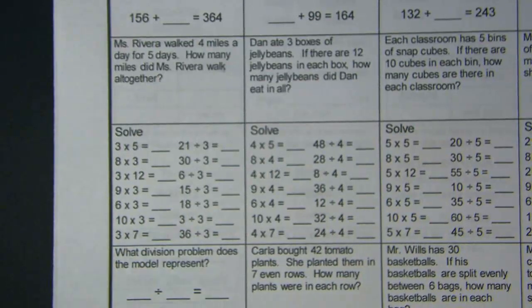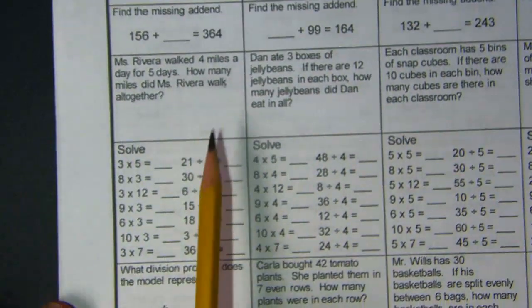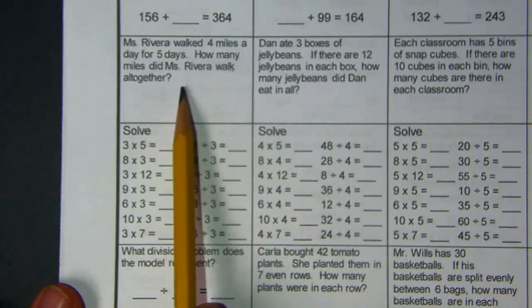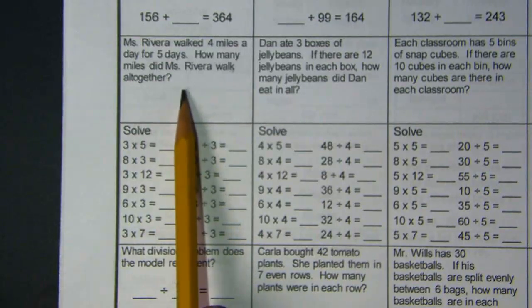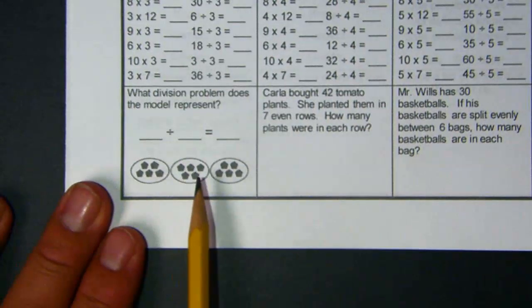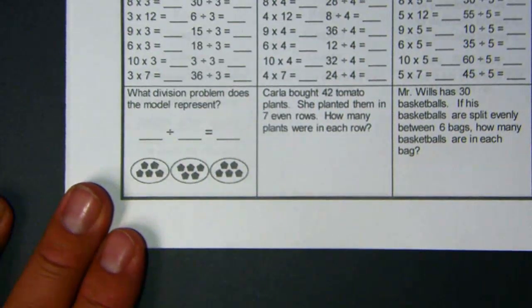Right there, YouTube. We are on Q17, Monday. We're going to be looking at a word problem with equal groups, and how to model division.